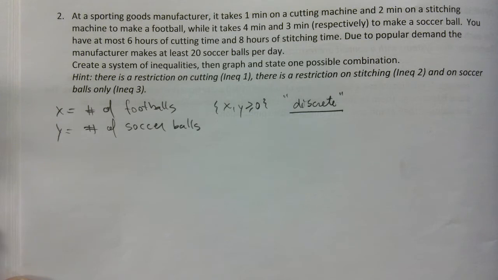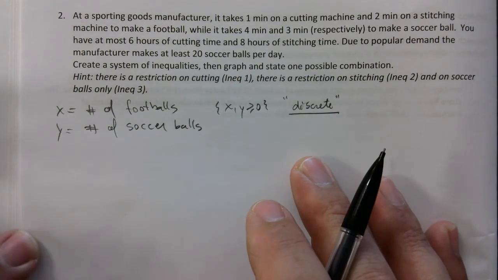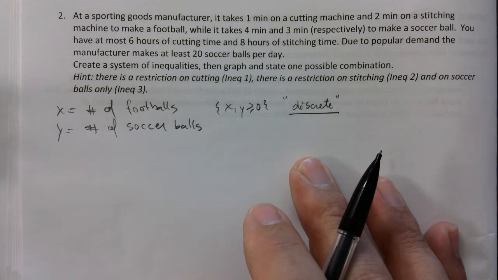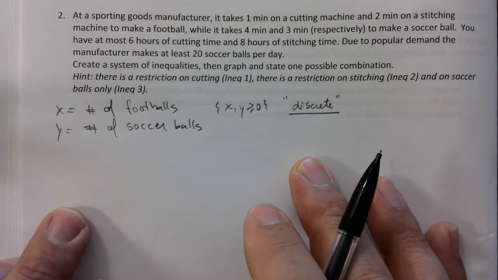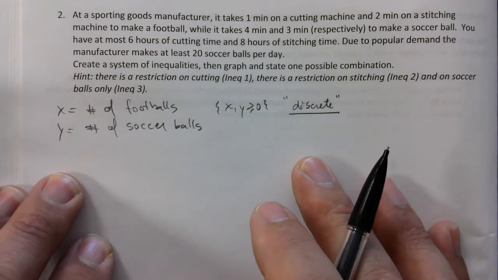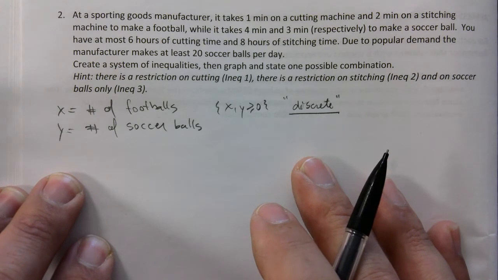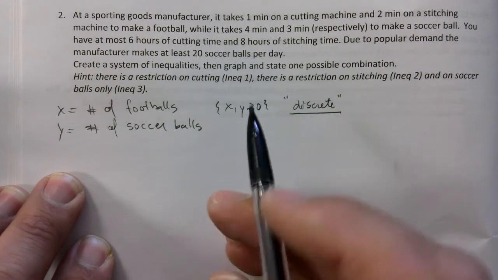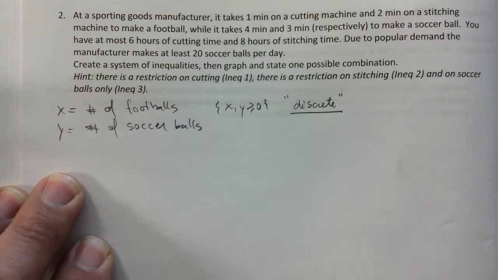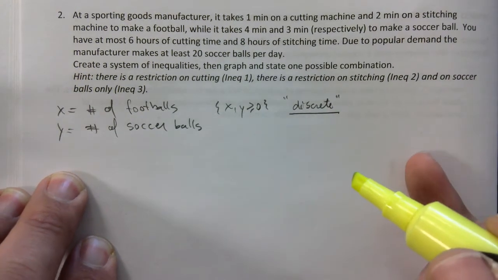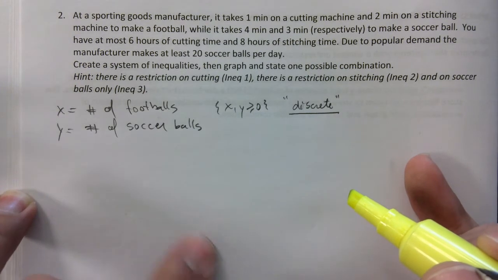Okay. And so when I come up with my inequalities, perhaps in this case it would be good to make a chart. I will go without a chart, okay? So I will just read and look for my restrictions, even though I already gave you a hint.